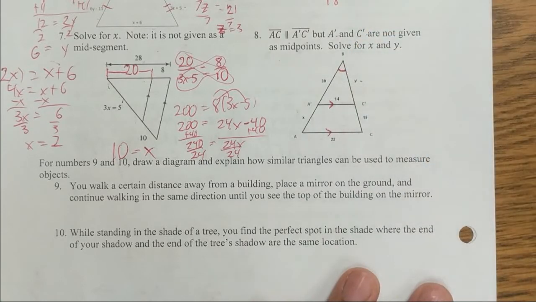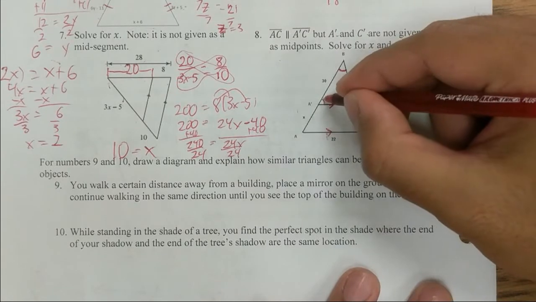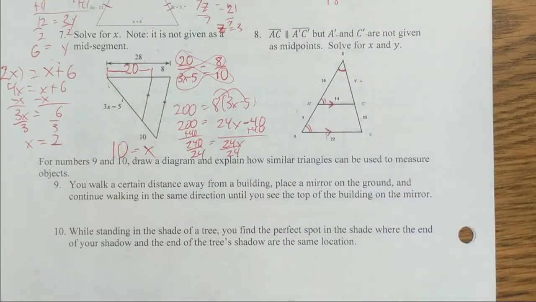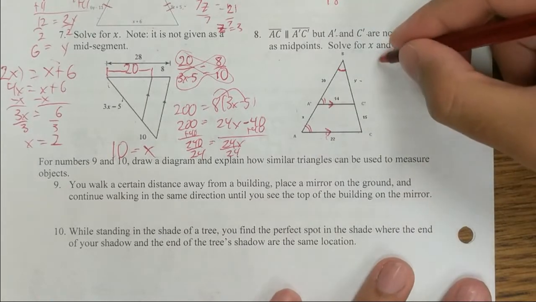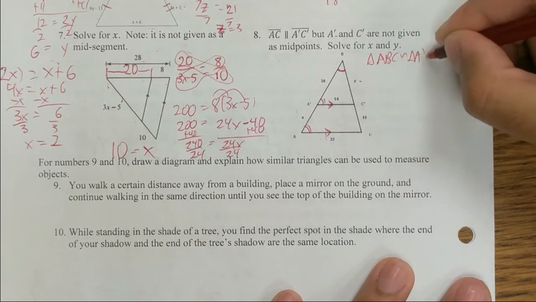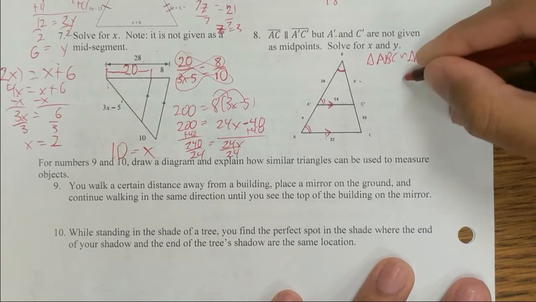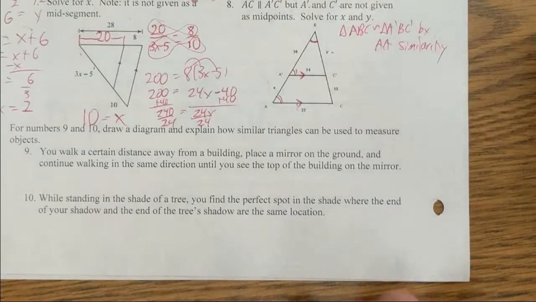They share angle B. And if these two are parallel, then these are corresponding angles. So these are similar by AA similarity. Now that we know the triangles are similar, we can set up a ratio.